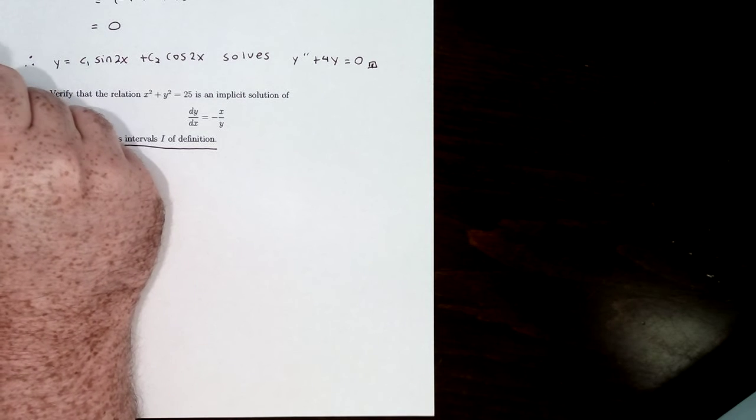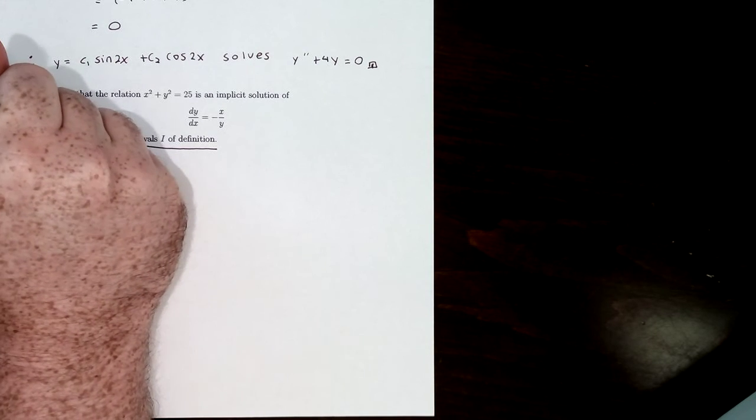So the first part is going to be pretty straightforward. We're just going to be doing implicit differentiation, and then we'll decide based off of what we get where the function is defined. So go ahead and start by doing our implicit differentiation.